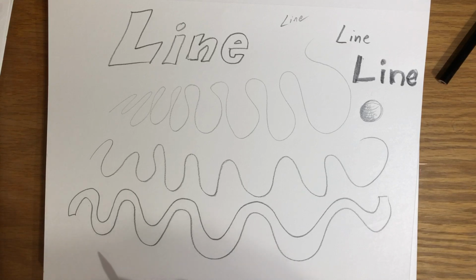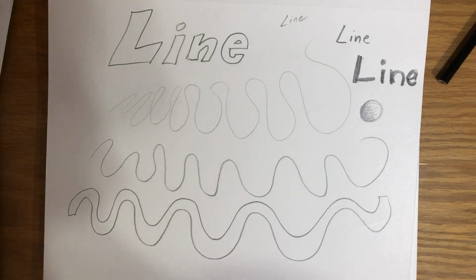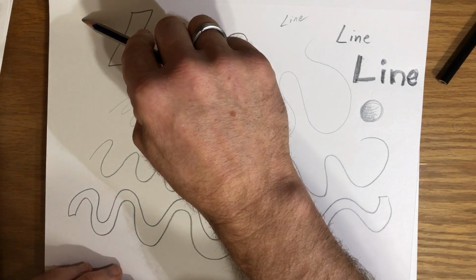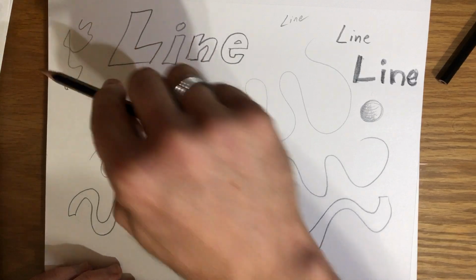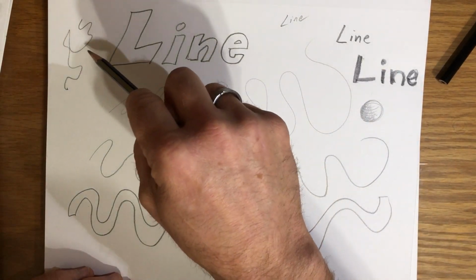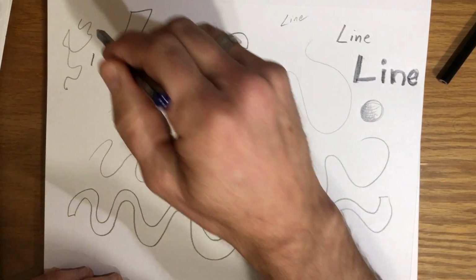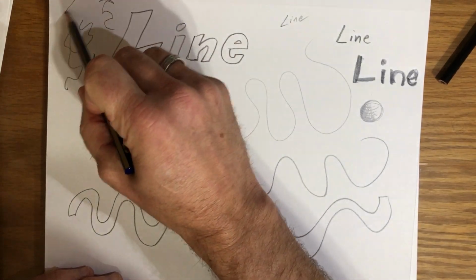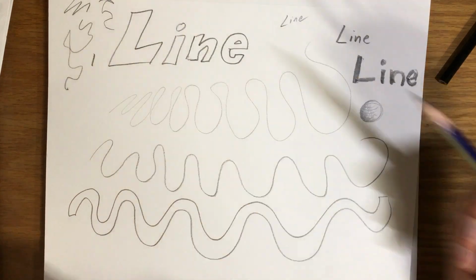They can be. But in art, any type of curvature is still considered a line. If it starts somewhere and ends somewhere else, it's a line. That's a line, that's a line. All those things are lines.